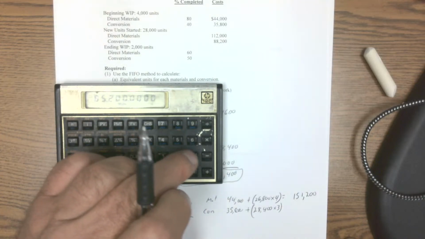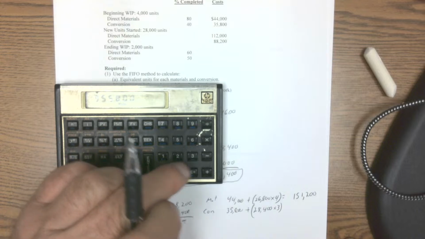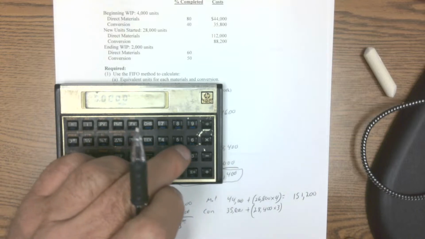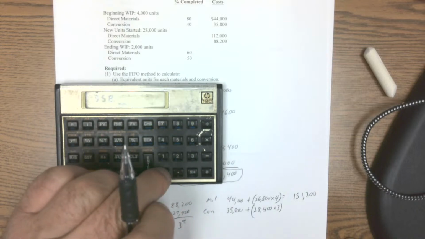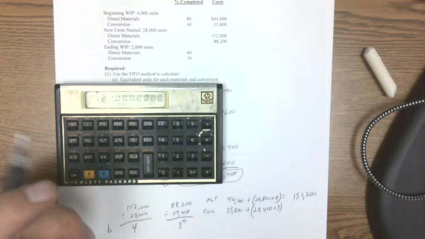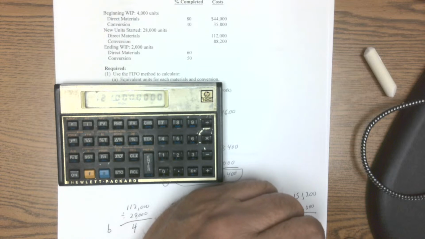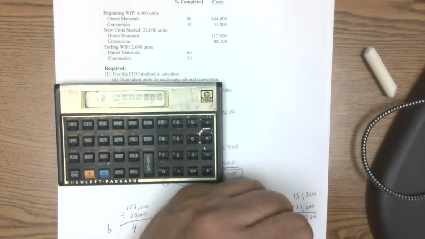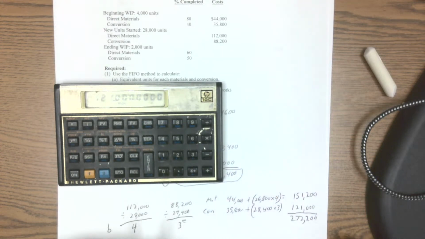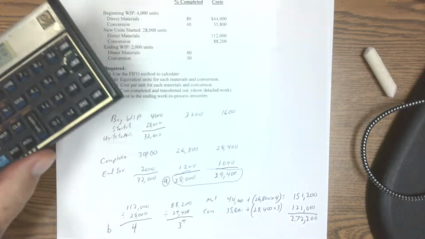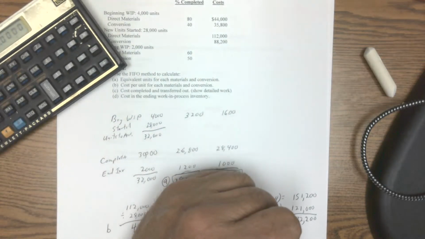Add the 35,800. Whoops. And we get 121,000. So the total completed and transferred out, add those two together, is 272,200. That's C.